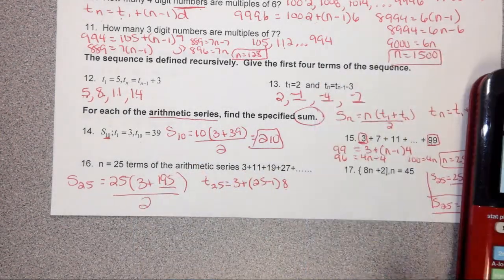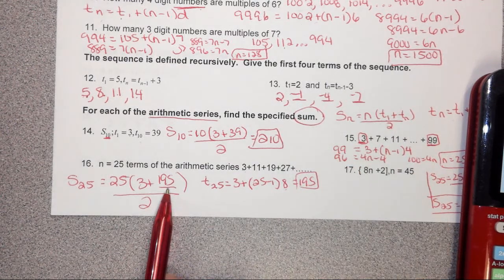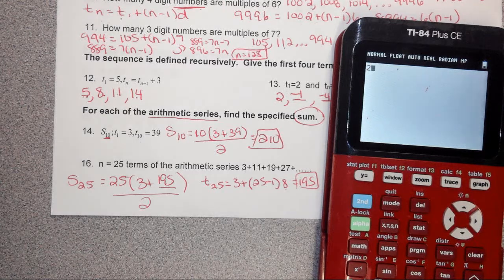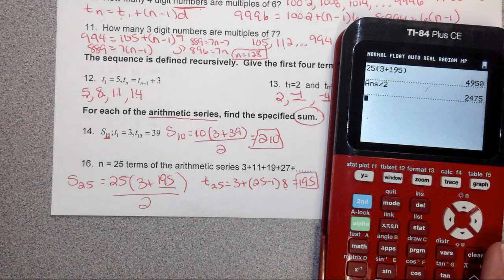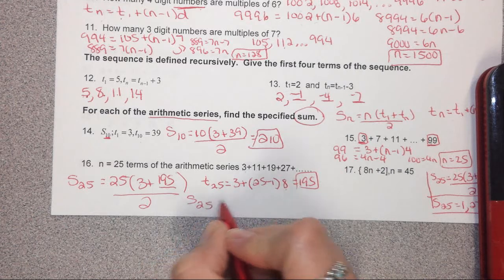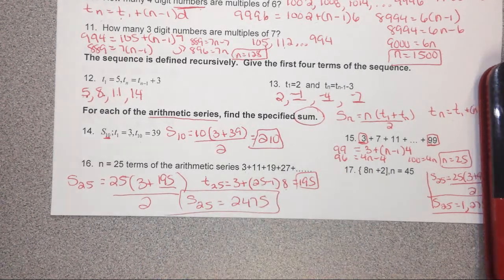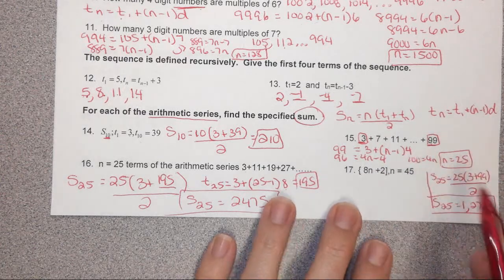Okay, so now that I know my 25th term, I'm going to plug it back in here. 25 parentheses 3 plus 195, enter, divided by 2. So the sum is 2,475. The final answer is 2,475.